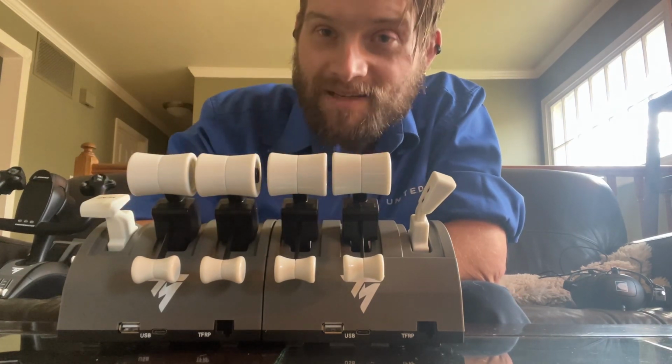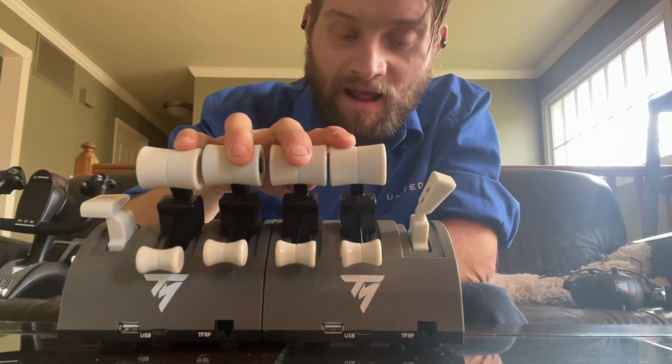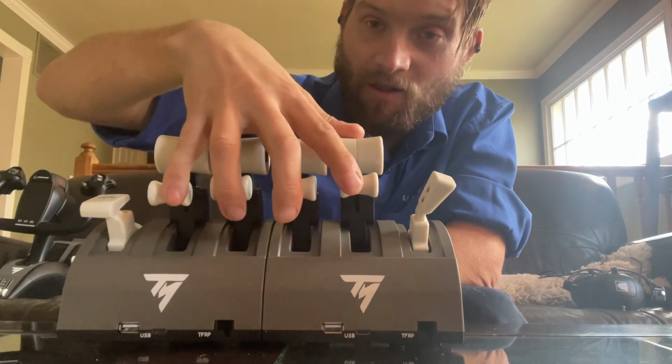Well, guys, I hope you like this. That's what the TOGA throttle buttons and throttle levers and reverse thrust levers are all about.